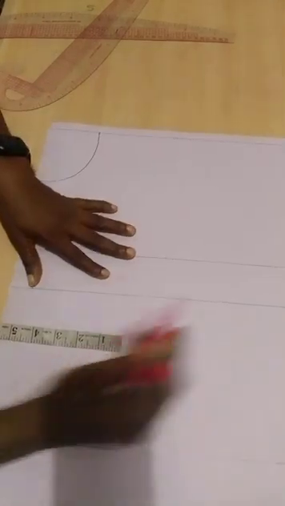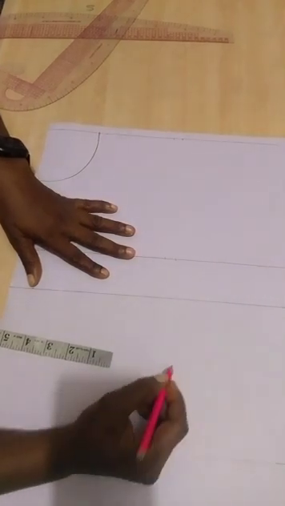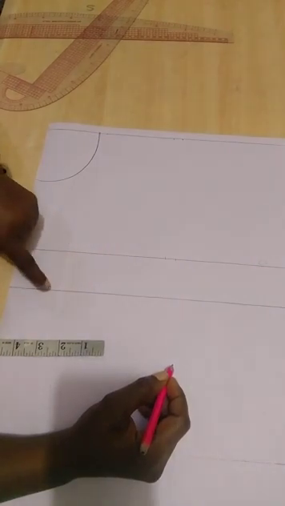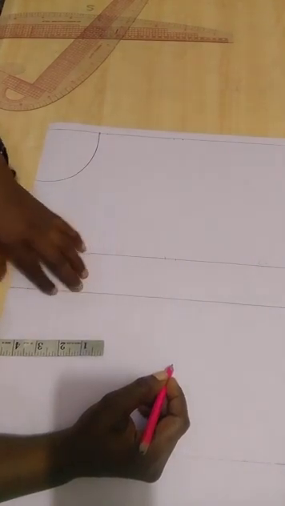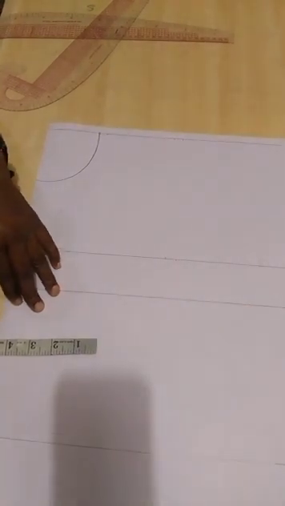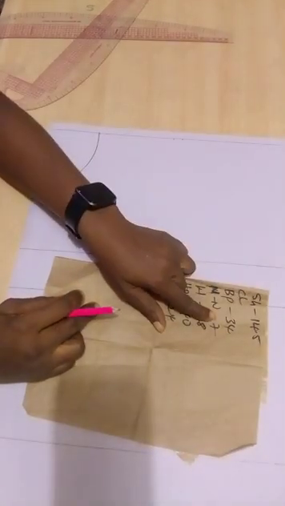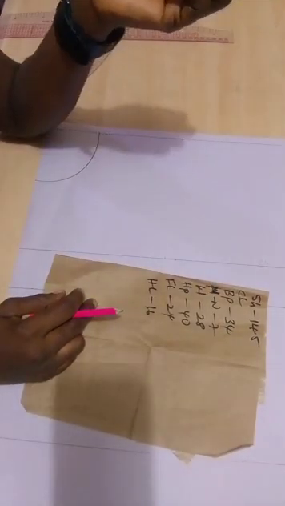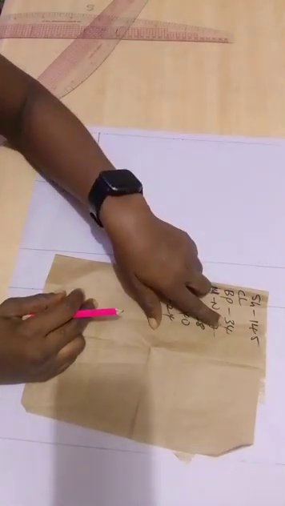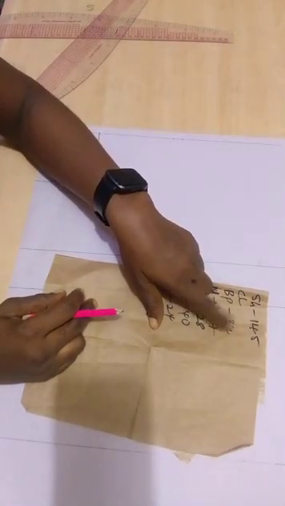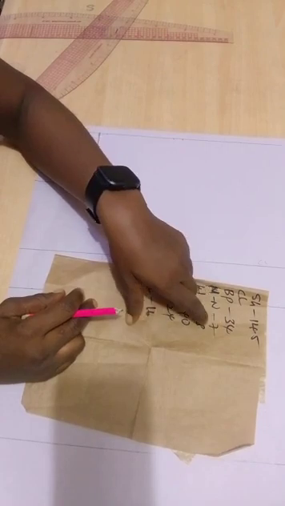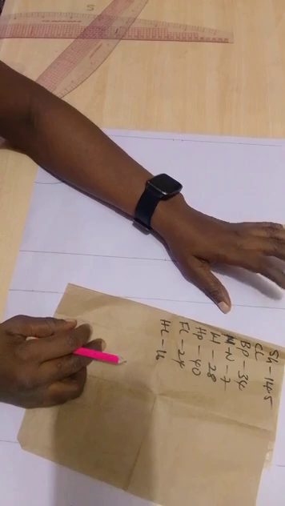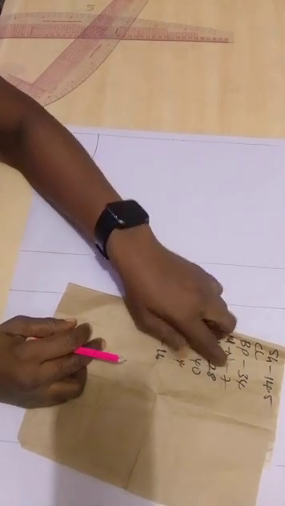The next thing we want to do, this is our chest line, and this is the bust point. What we are going to do now is to put our round bust circumference on our bust point, and the round bust circumference is 34. What we'll do, we add 4 to it. There are two ways of doing this. You add 4 to 34 and divide by 4 to get your measurement on your bust point. Either you add 4 to 34 and divide by 4, or you divide 34 by 4.